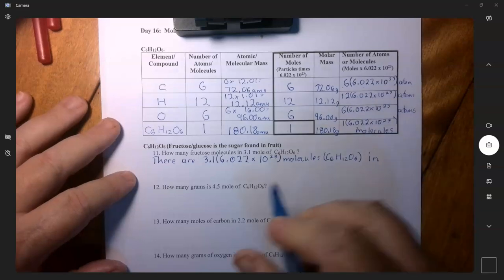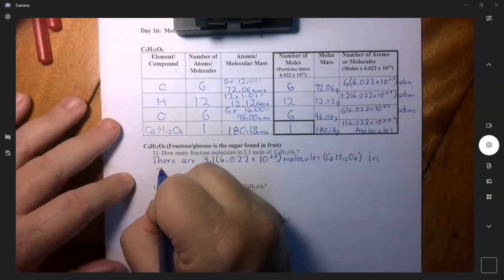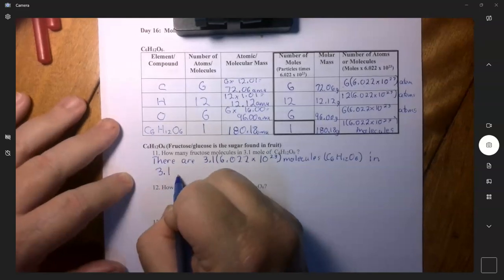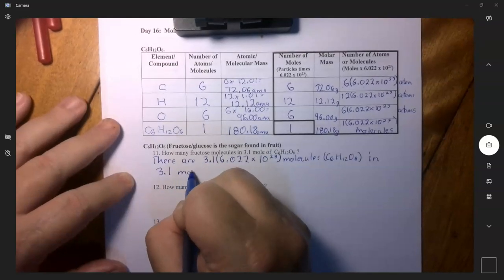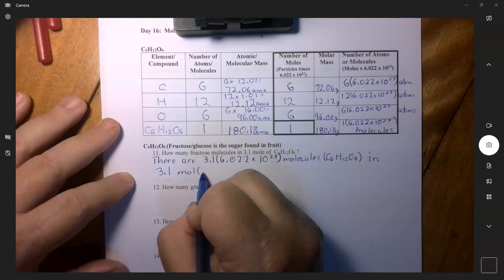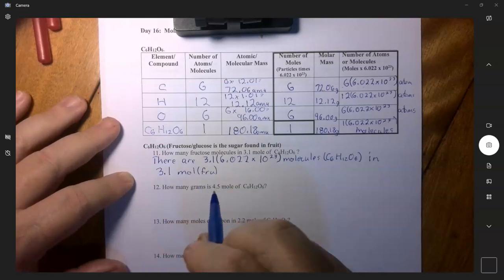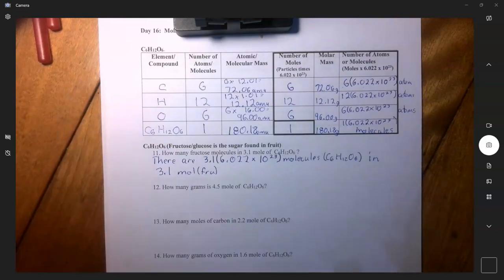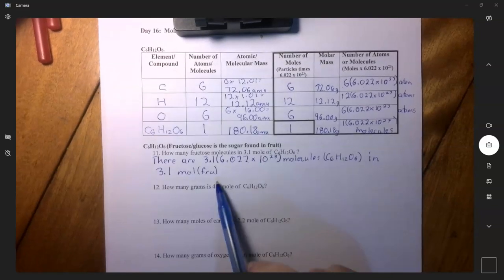In 3.1. Again, watch how I write the units. For moles, it's mol, M-O-L, of, and I'll do it this time, I'll write FRU. Okay? I was calling it glucose, it's fructose. They have the same formula, okay? So you could either write fructose like that or like that.